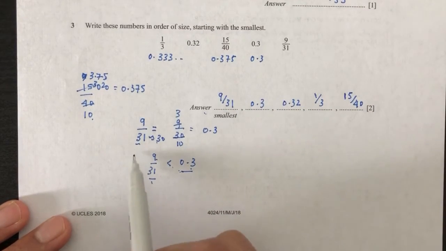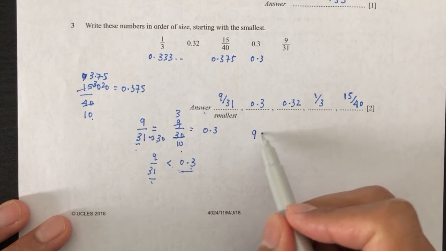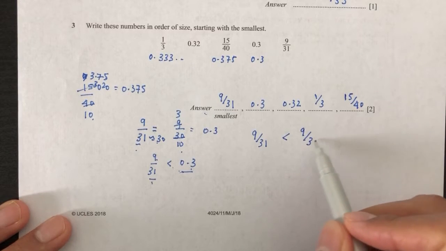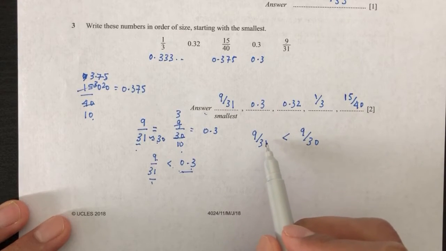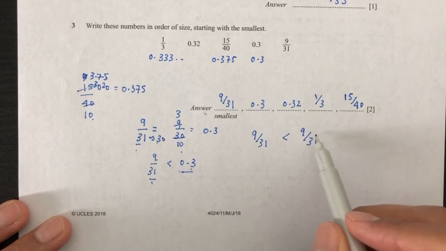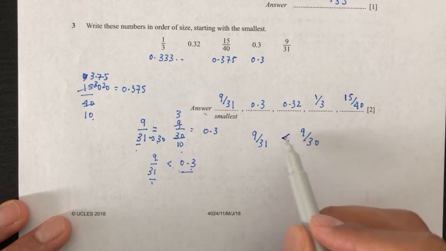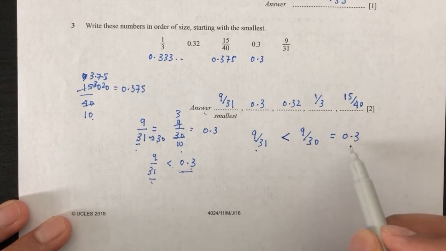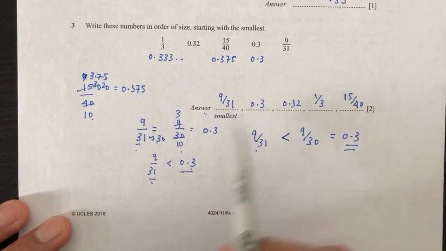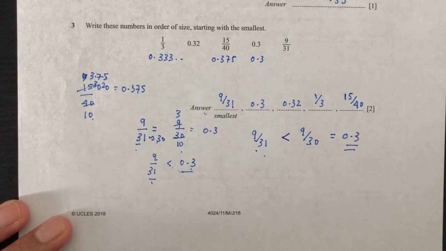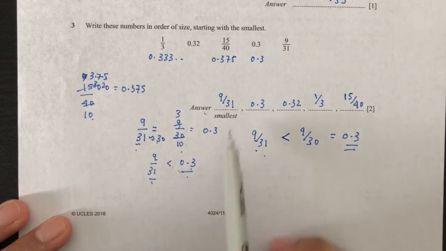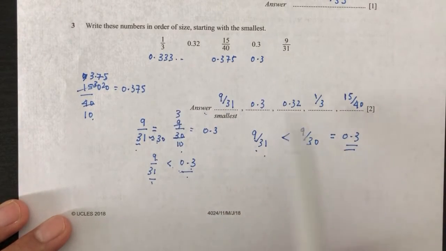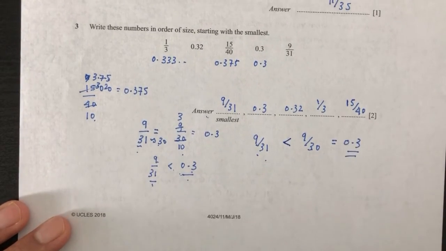Just to re-explain this part, we have 9 over 31. We know that this number is less than 9 over 30, because if we decrease the denominator, the value is going to increase. So from this we know this is less than 9 over 30, which is equal to 0.3. So this is less than 0.3, and from observation this will be the smallest number. That's just to explain how I got this as the smallest. The rest is pretty easy, we just have to compare and find the answer. And that was question number 3.